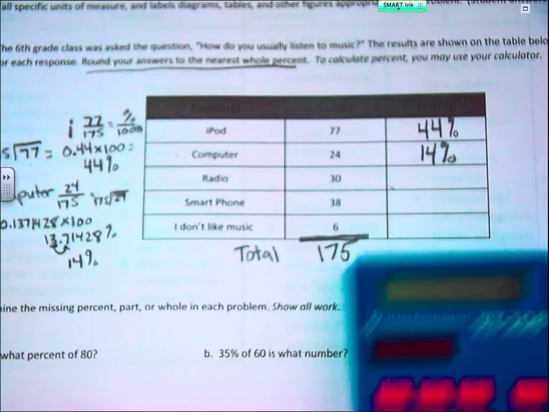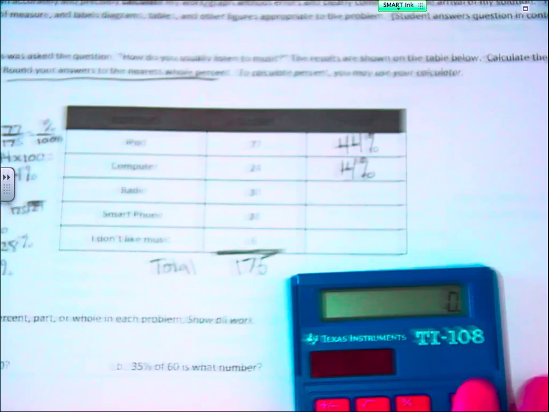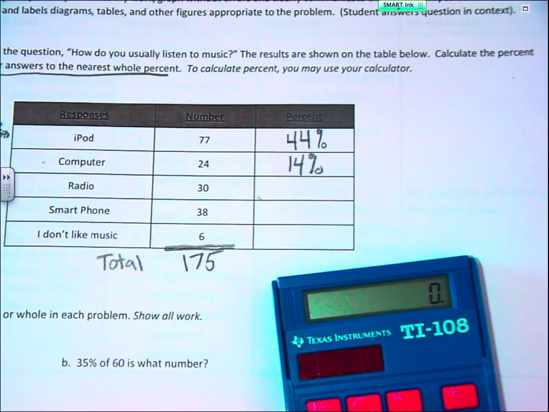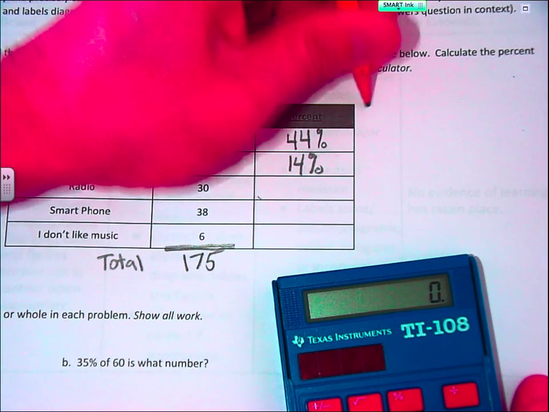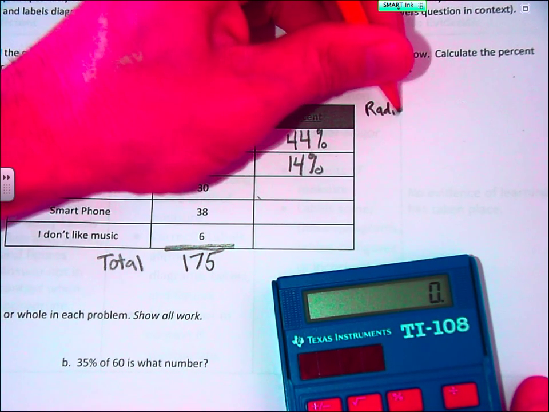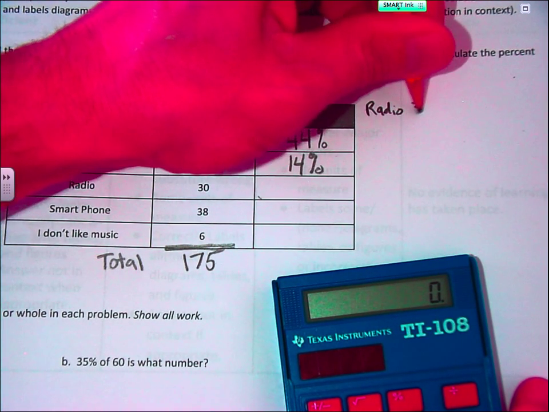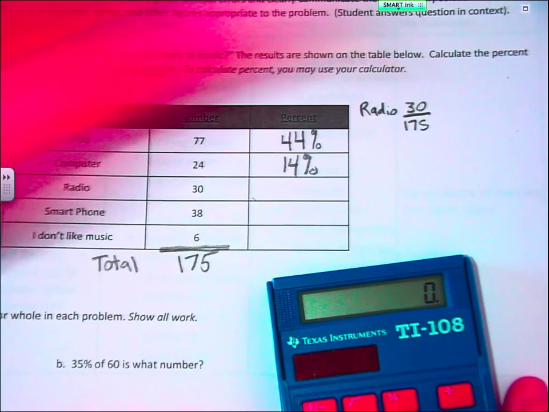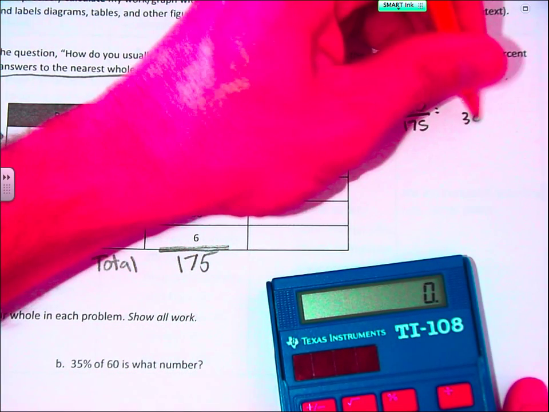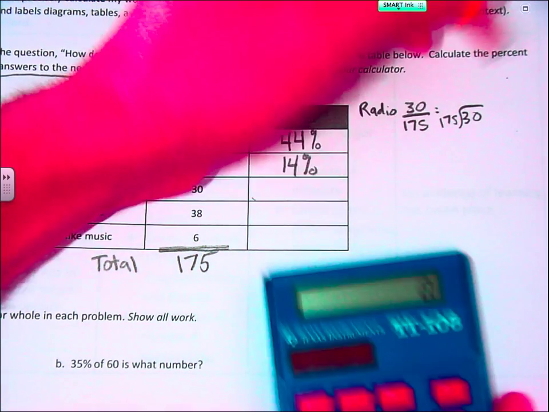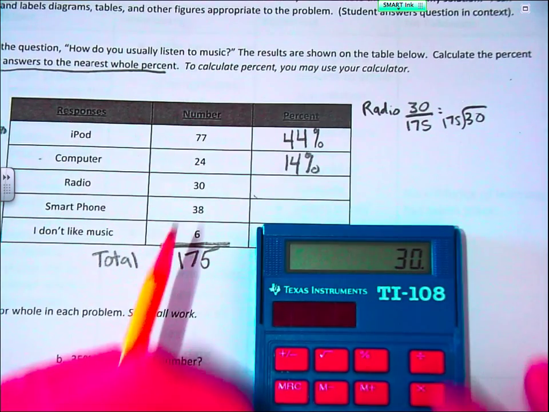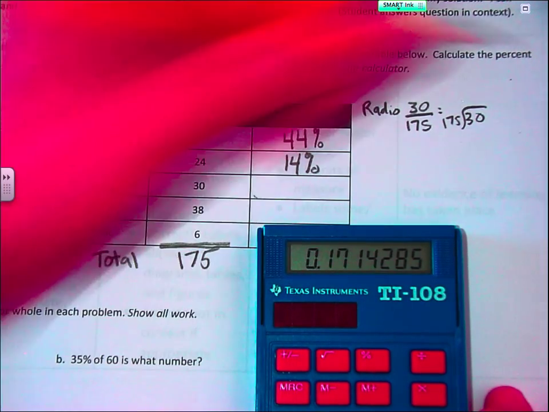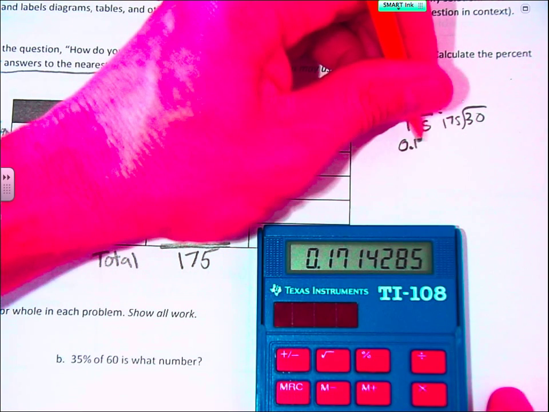Doing the same thing for the next one, the radio. For the radio, I have 30 students. There were 175 total. I would show that I take the numerator and divide it by the denominator to turn the fraction into a decimal. That gives me a big long decimal.